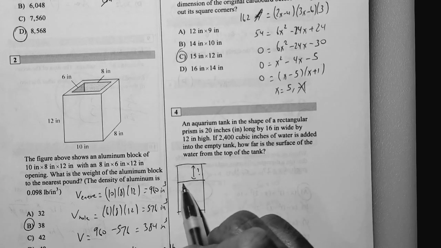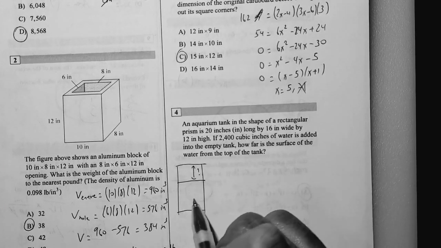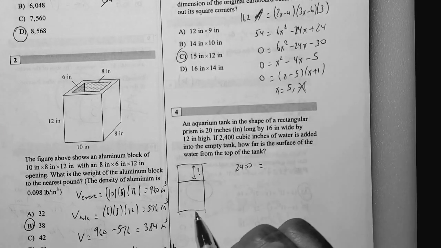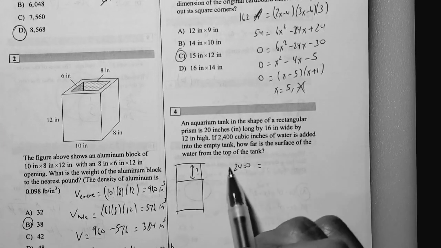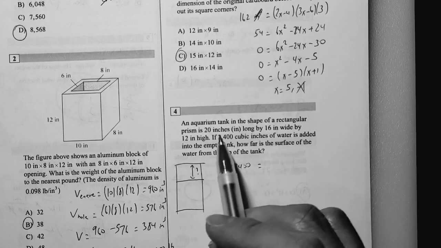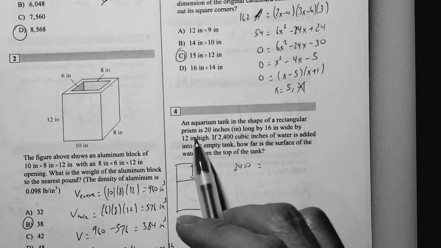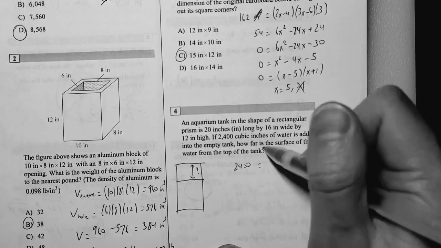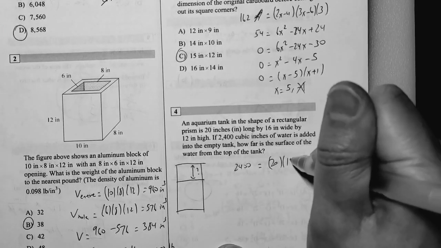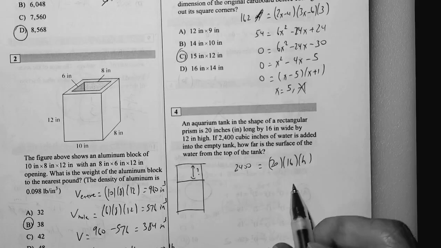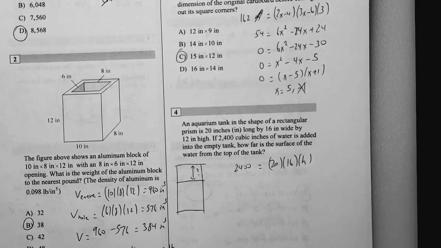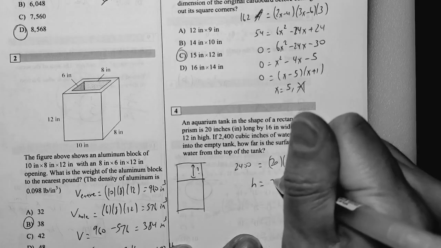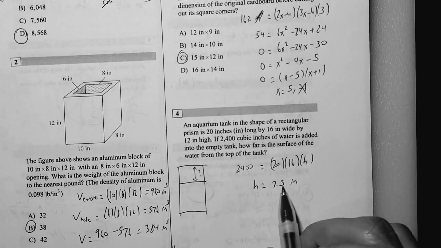How do we get the volume of just the water? The 2,400 is, well, the shape that the water takes is the exact same shape as the tank, the prism. So what are the dimensions of the prism besides the height? It's 20 by 16, times the height of the water. This h is the height of the water. Now we just divide and solve for h. h is 7.5 inches.